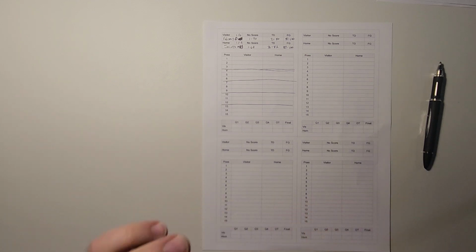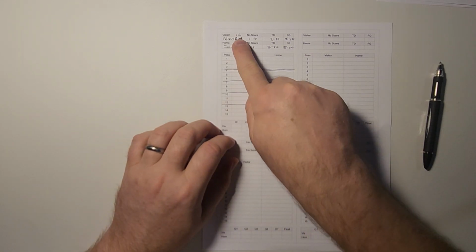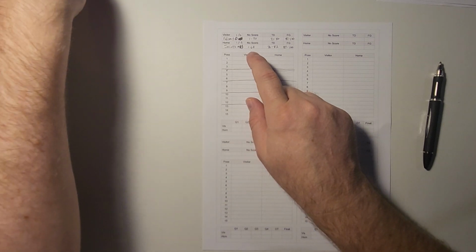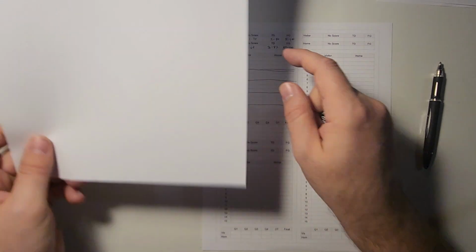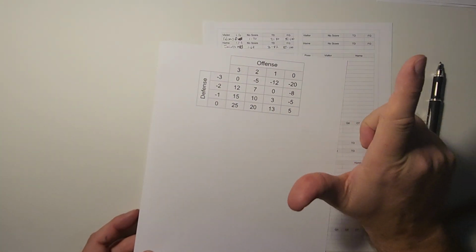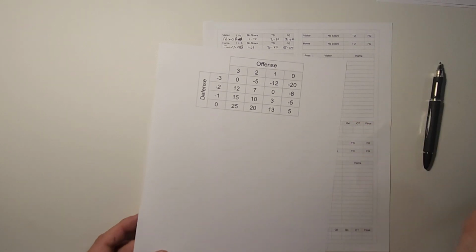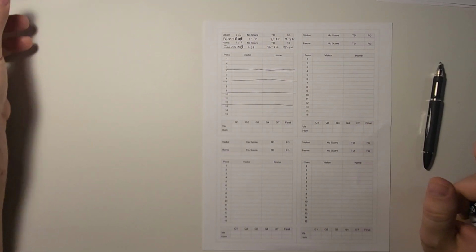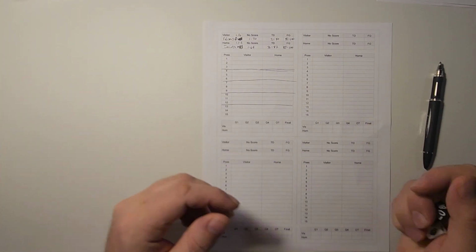So if you want the game engine to be open to you, and you want to change this matrix because you think it's out of whack, the game engine will be open to you to do that. If you use the application, the game engine will not be open to you to do those.